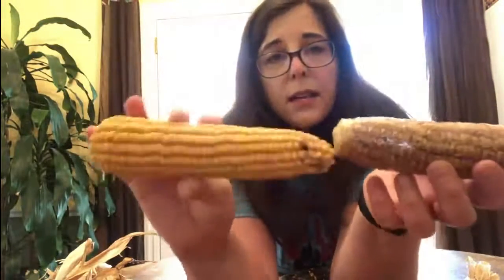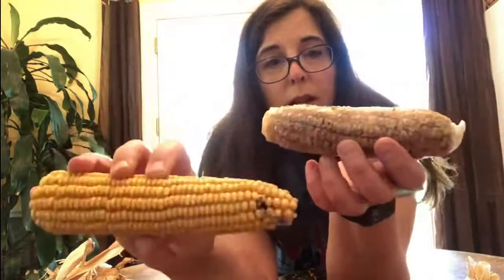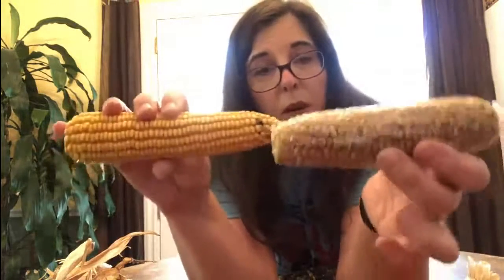Now the other thing here that we see, so this is a yellow starchy type of corn, that's what seed corn is, and this is a yellow wrinkly type of corn, which is the sweet corn that we eat. But in addition to these two phenotypes, we also have the yellow versus red.